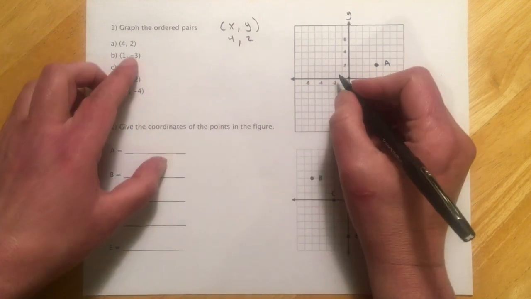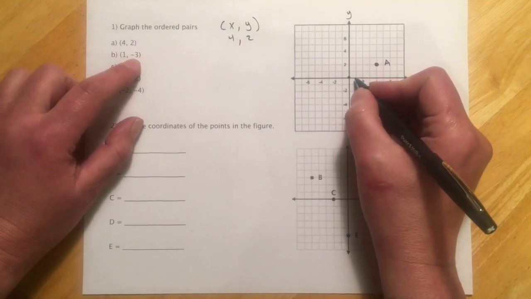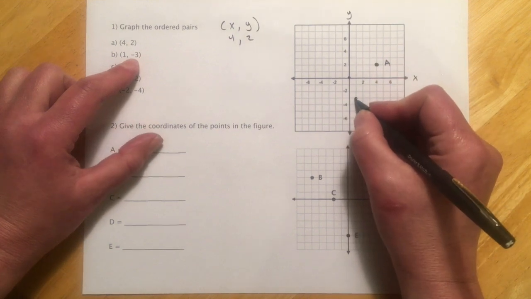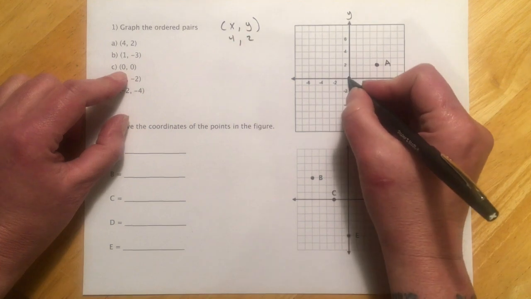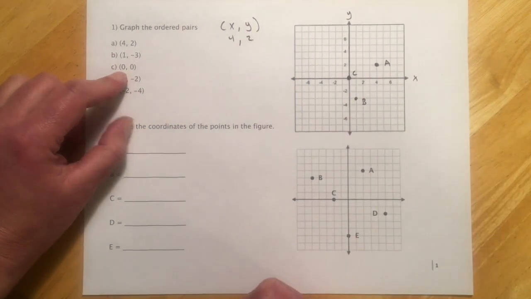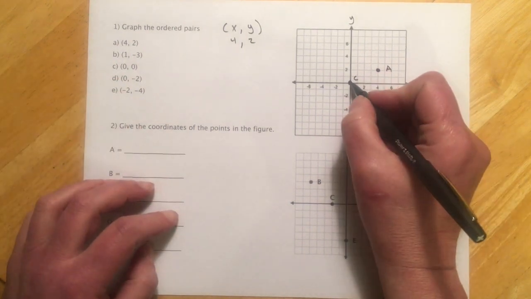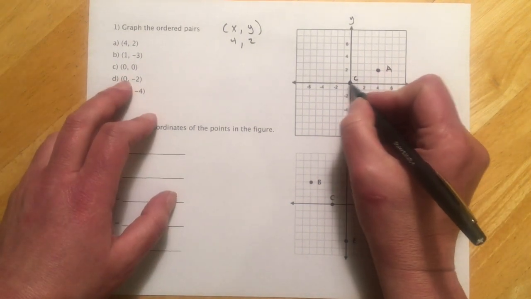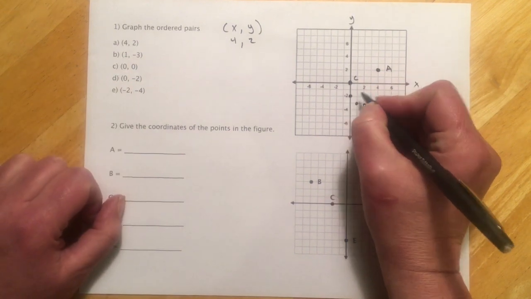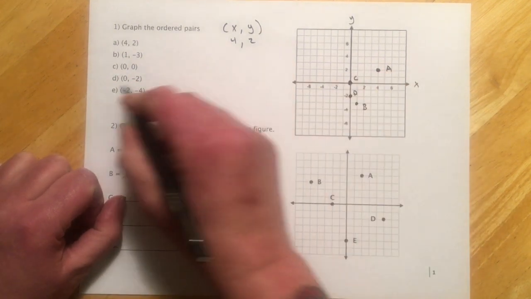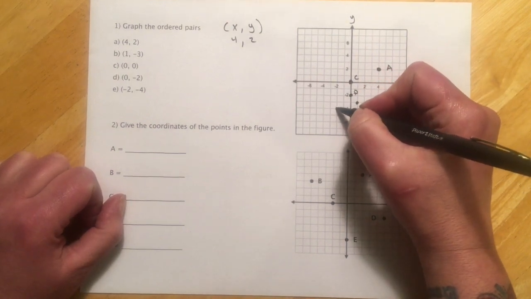B here would be (1, -3). So X is 1, so we're going to go right 1, but then Y is negative 3, so down 3. And that will be B. C, (0, 0), that's the origin. That's what I was talking about right here. D, (0, -2). So our X is 0, so we're not going left or right, we're just staying right there. And then our Y is at negative 2. That'll be right there.